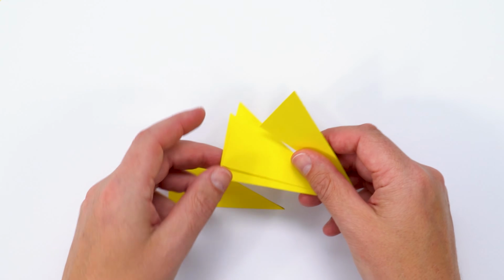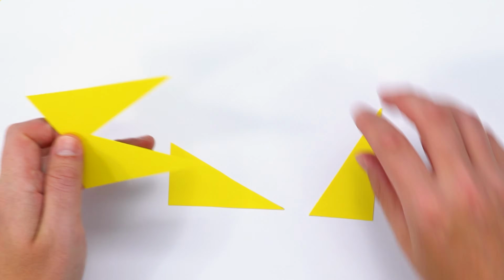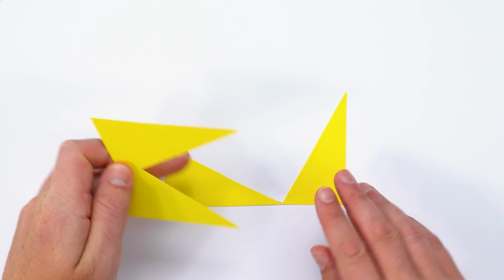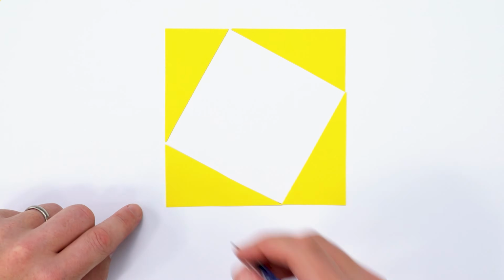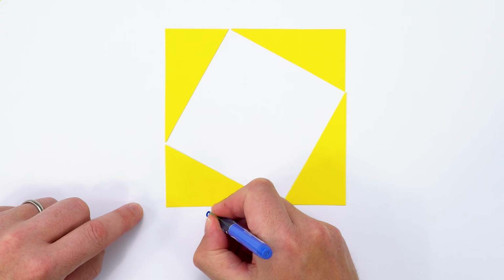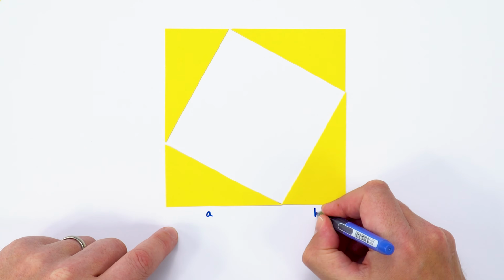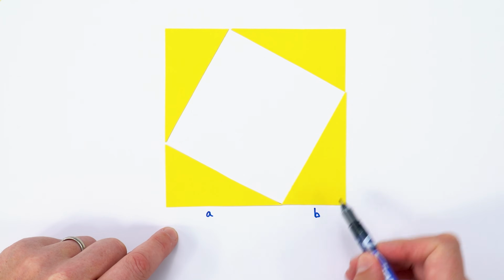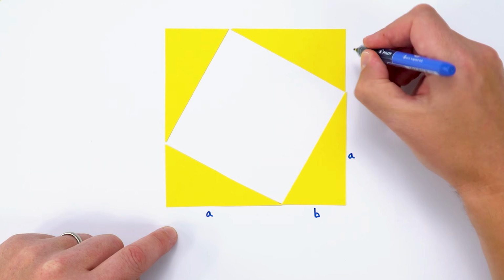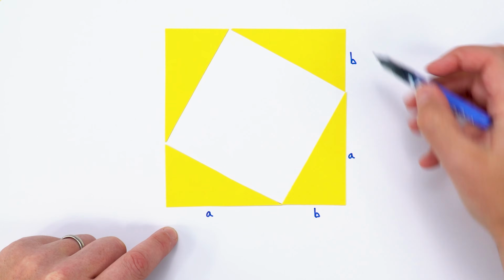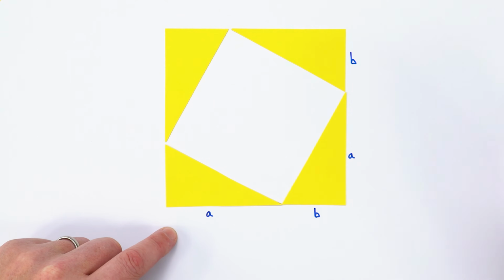What I've got here are 4 identical triangles, and if I just lay them out like this, we've now made a larger square. Now let's say that this side here is A and this side is B. So the shorter side is B, the long side is A, and of course I guess we could just add that around the whole square.